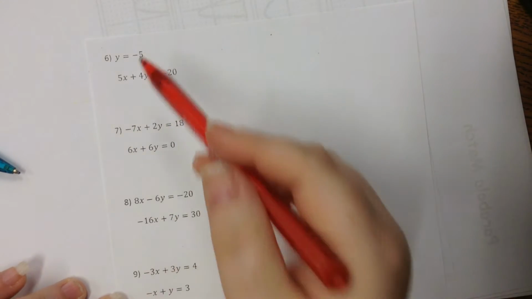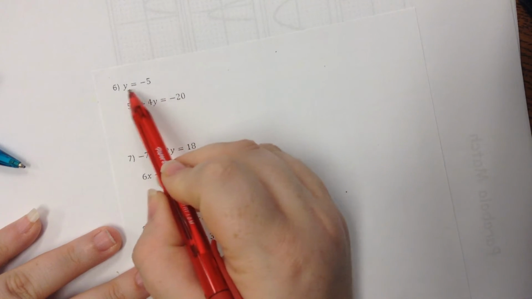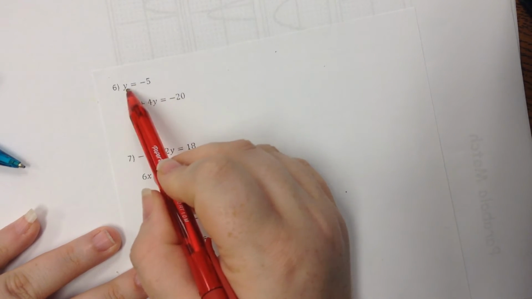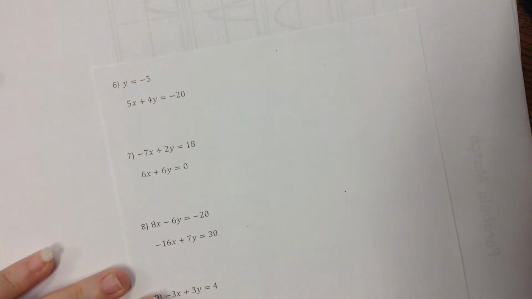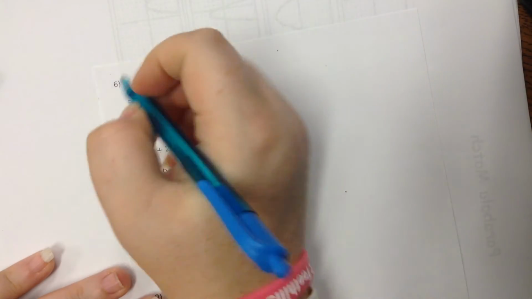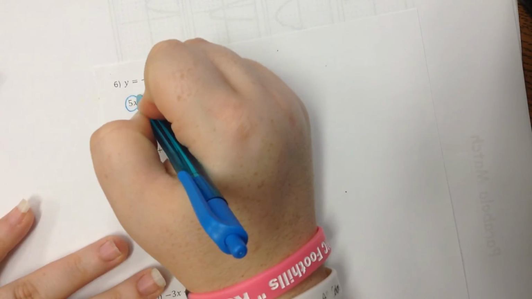I'm going to look at number 6 and 7 real quick. Number 6 is already in the y = format on this first one, and it's just y = -5. That's actually a horizontal line down at -5. This second one is not in the correct format, and I see an x and a y together, so I do know I have to move the x, so same thing we did earlier.